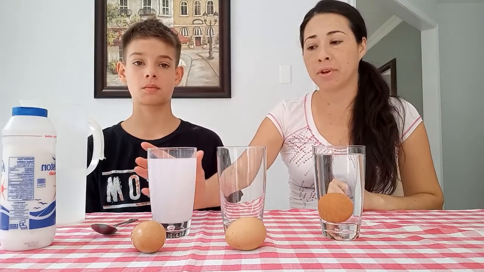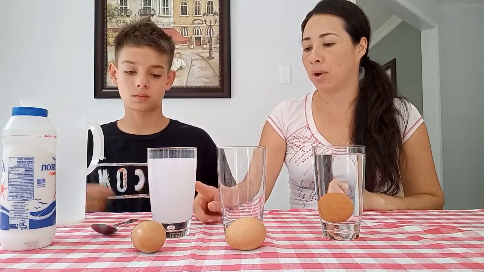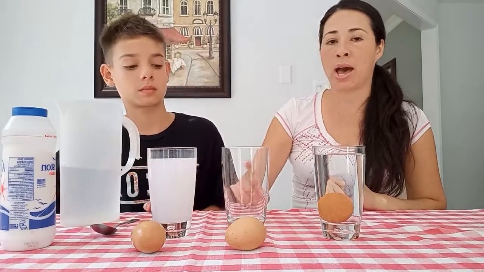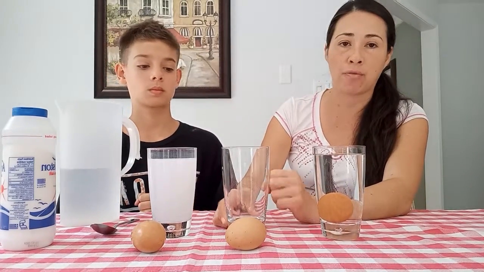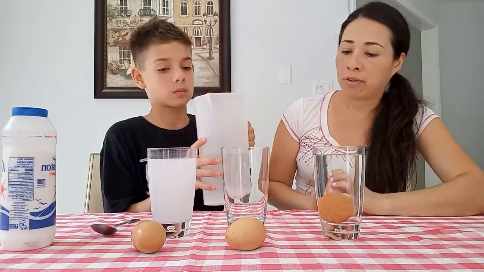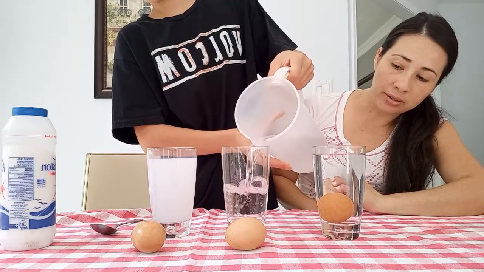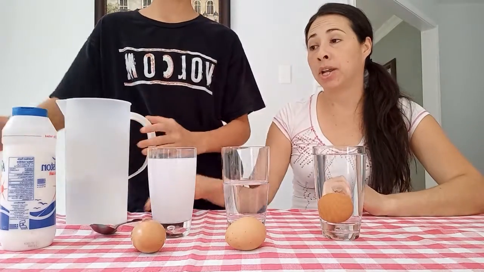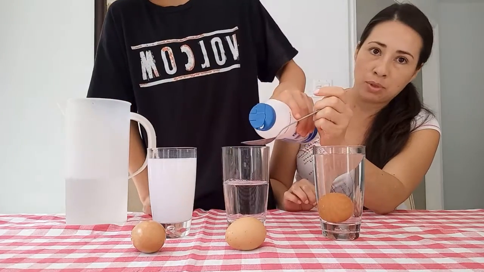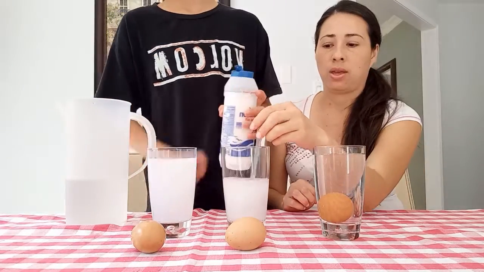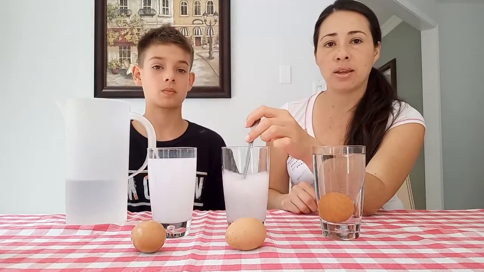So while we wait for the water to settle so that we can have a clearer view of the cup, we're gonna add more water to the middle cup, but this time we're gonna fill it just halfway. That way we're gonna try something different here. That's good. And then we're gonna add lots of salt, so maybe 4 tablespoons. And we're gonna stir, trying to dissolve as much as we can.